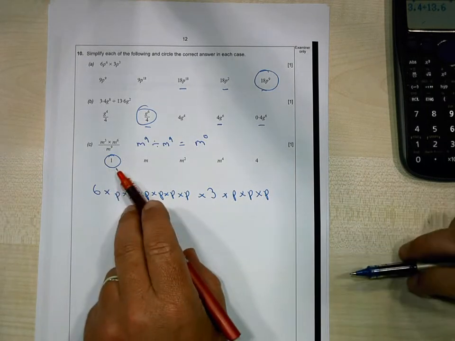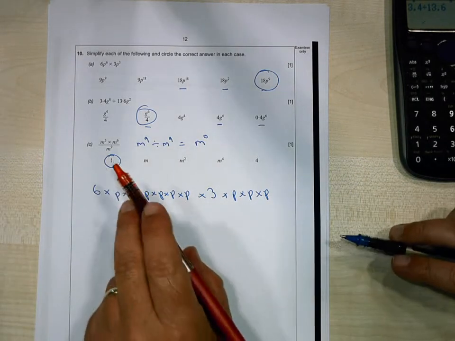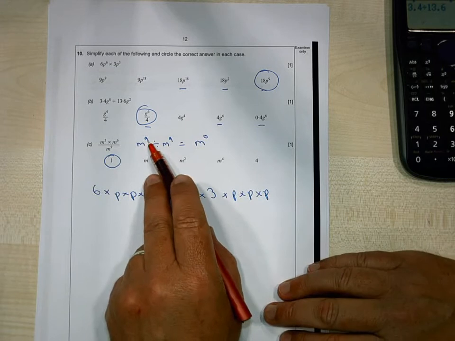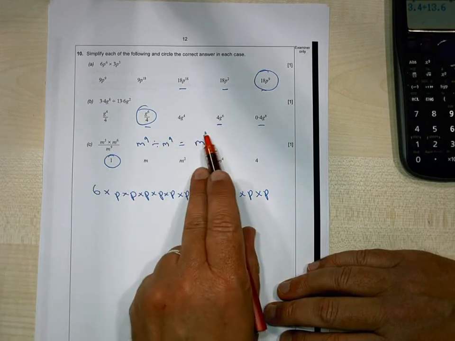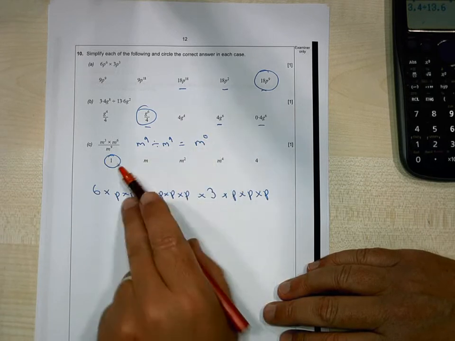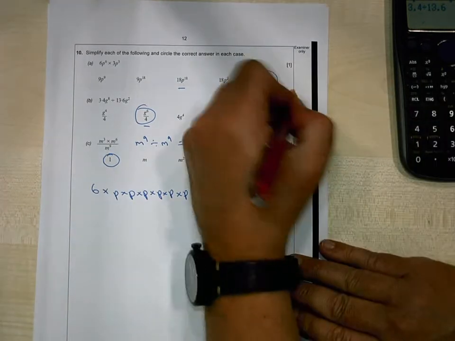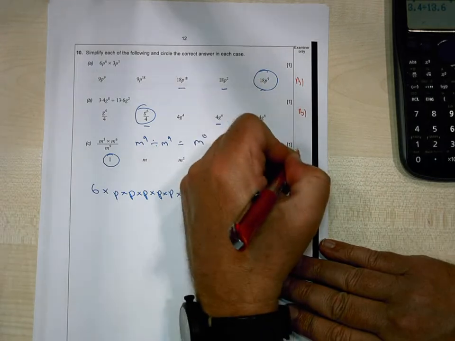No, you can't put m. It's 1. It's not 1m. 1m would be if it was m to the 9 divided by m to the 8. Yeah, if it's to the power of 0, anything to the power of 0 is just 1. So 1 mark for each of those.